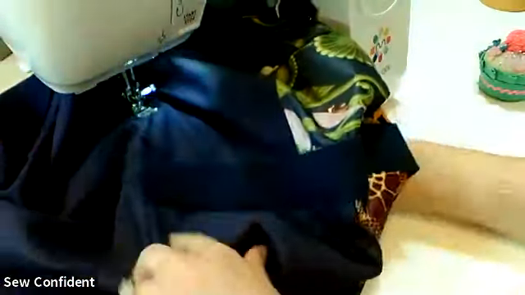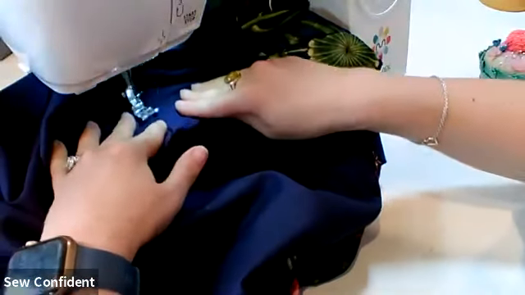Make sure you don't stitch any other bits of your bag, of course. That'd be a disaster.